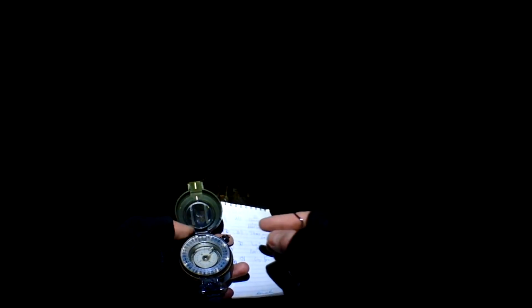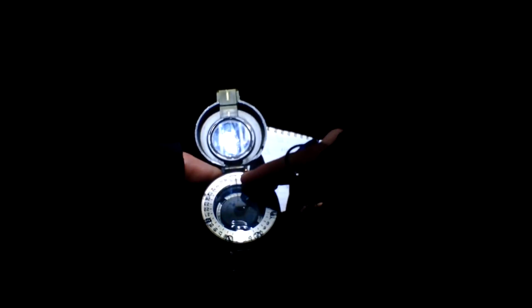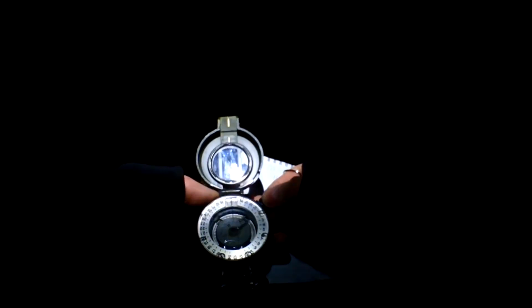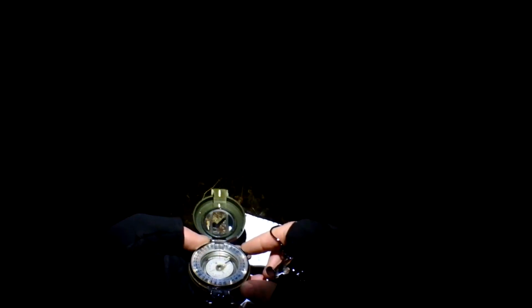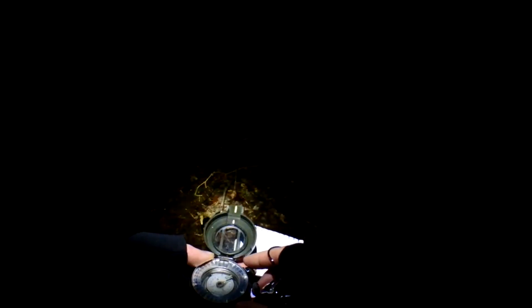Okay chaps, let's get this little notepad out. Okay guys, so from this point here, I've got to make my way back to the clearing from the 3 trees at 310 degrees. So I've locked 310 into the compass, locked up the housing and the bevel. We've locked it onto north, so we've got magnetic north just there. So I want to be heading in that direction. That should take me to the clearing.